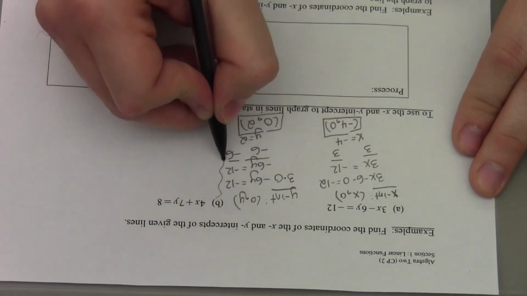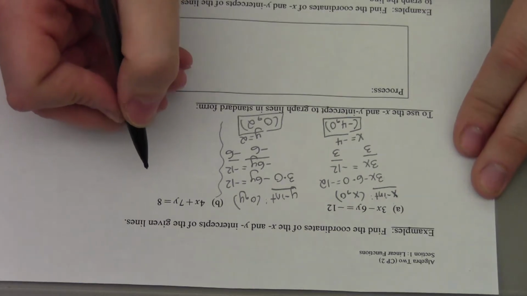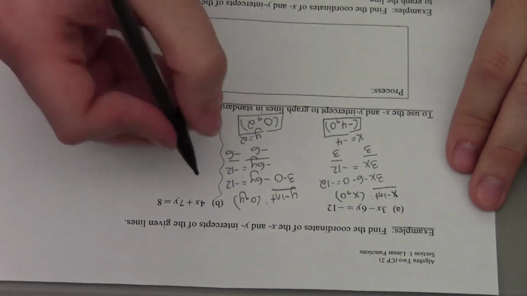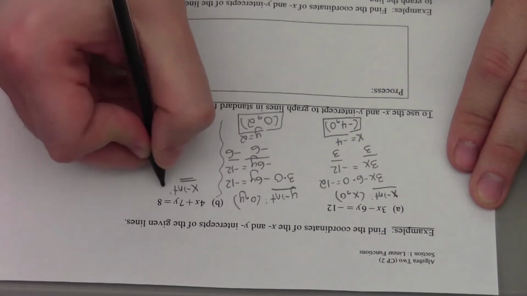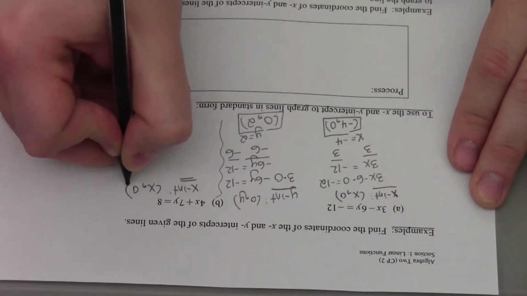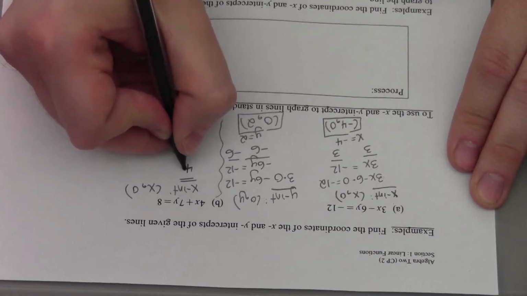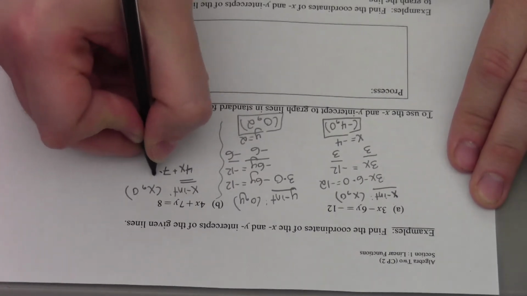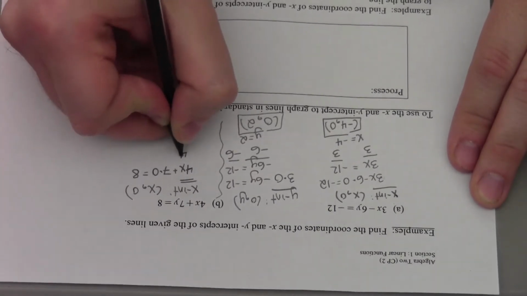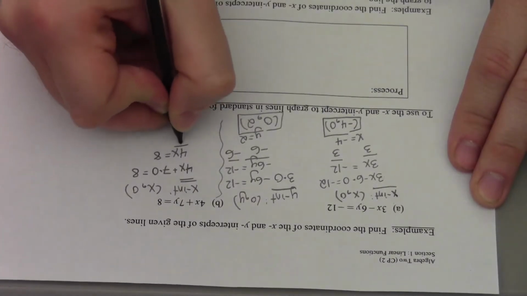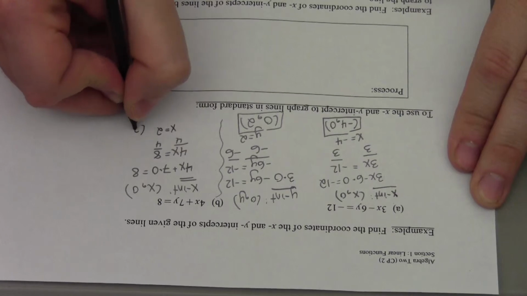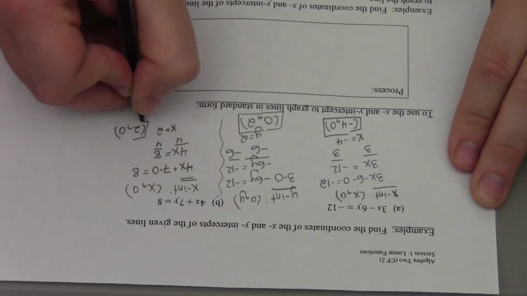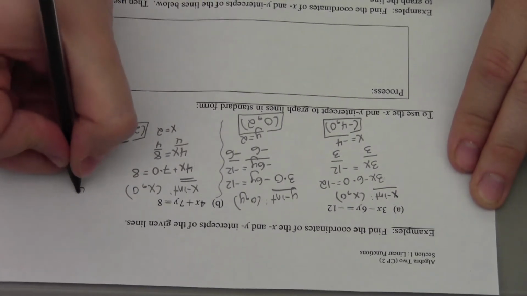Before I go through letter B, you might want to pause the video and try to do it on your own, and then restart it and see how I'm doing it. X-intercept, again, is x, 0, so I need to plug in a 0 for my y. 4x plus 7 times 0 equals 8, so 4x equals 8. Divide by 4, divide by 4. X equals 2, so the x-intercept, rather, is 2, 0.